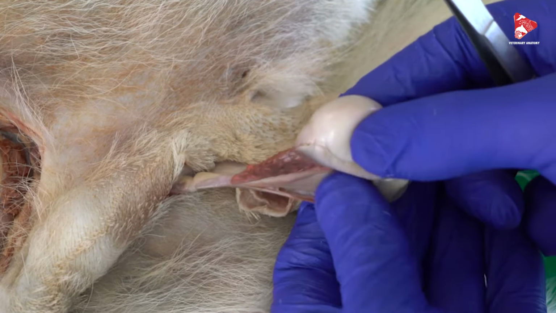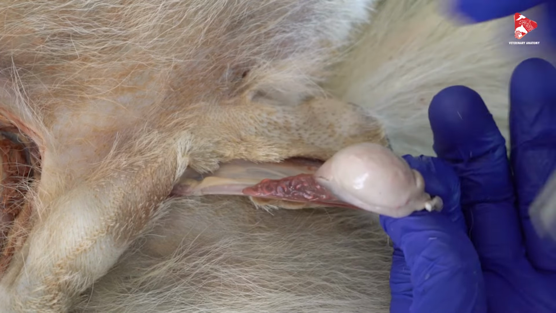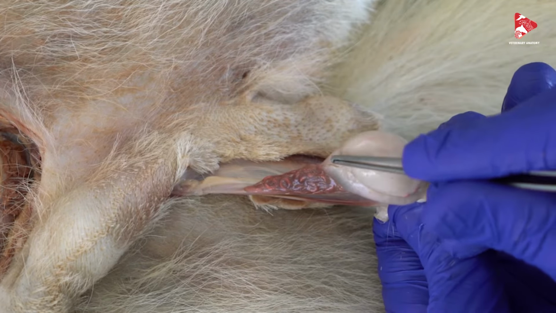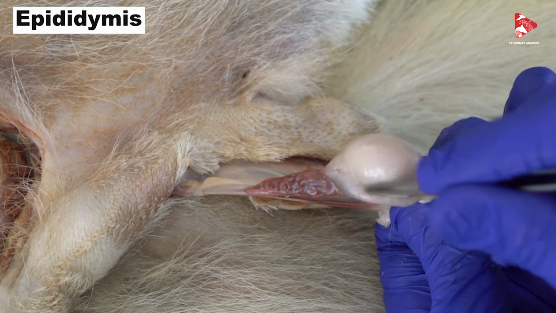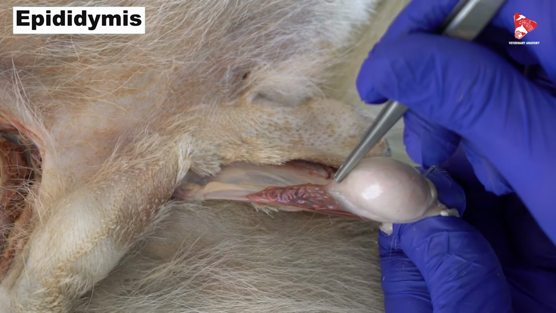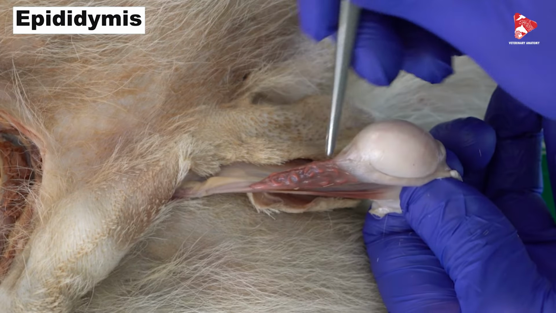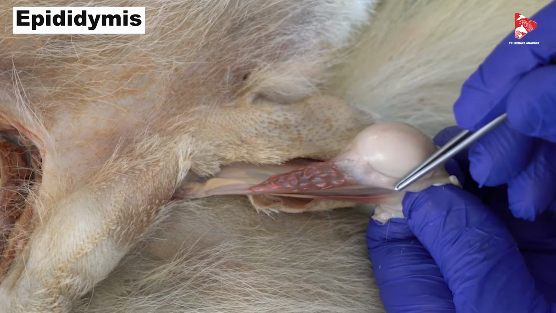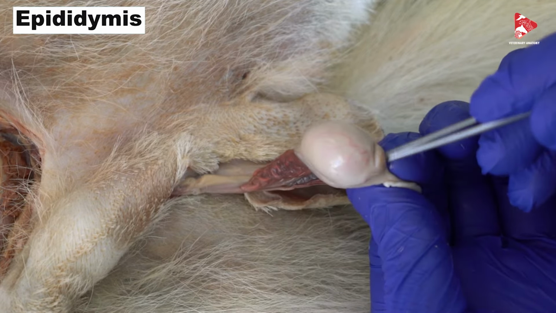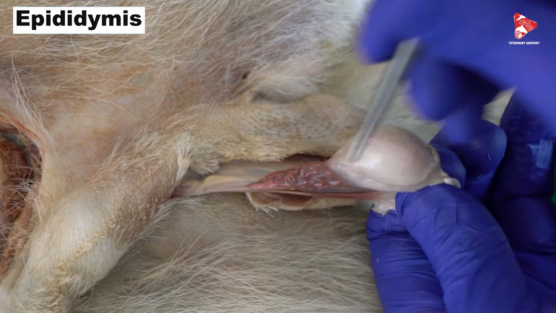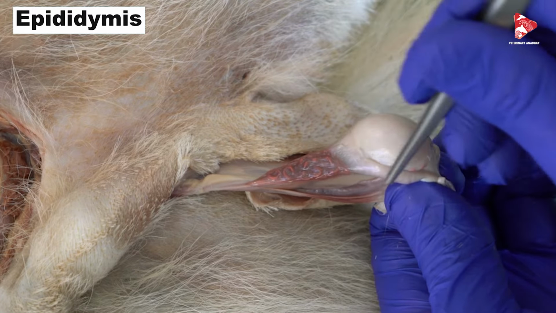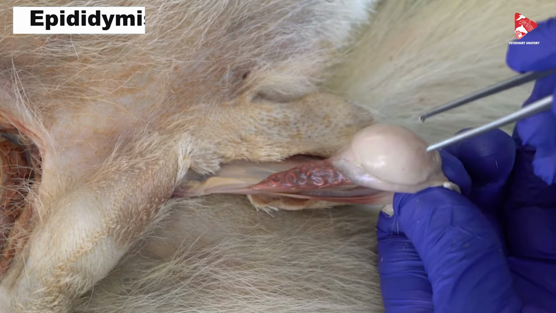Let's continue talking about the testicle itself. Inside here we have the testicle. Next to the testicle we have the epididymis, which we can divide into three parts. This is the head of the epididymis, here we have the body of the epididymis, and finally, caudally, we have the tail of the epididymis. So head, body, and tail.